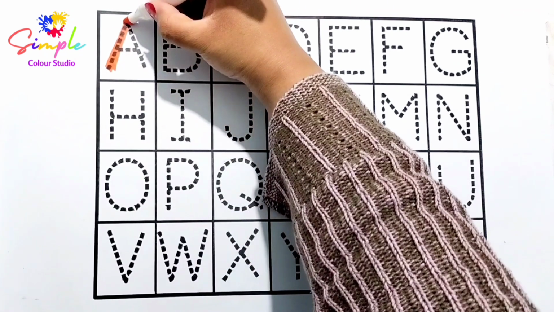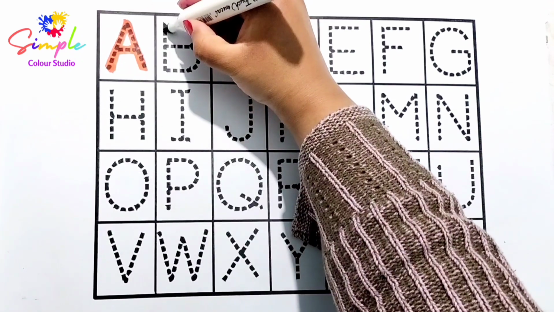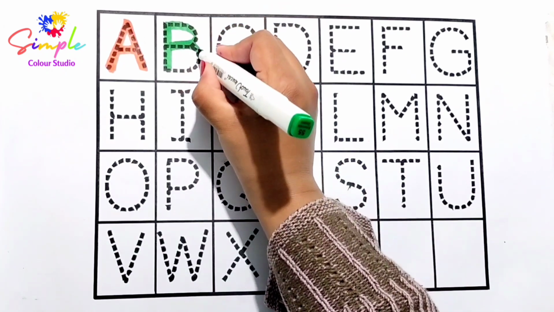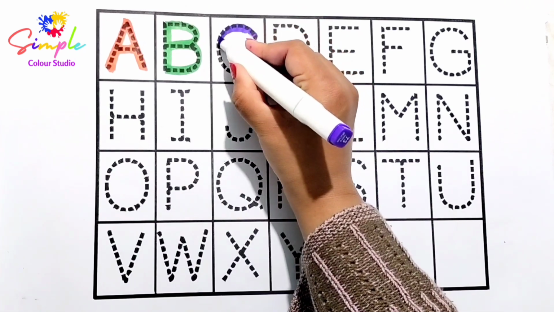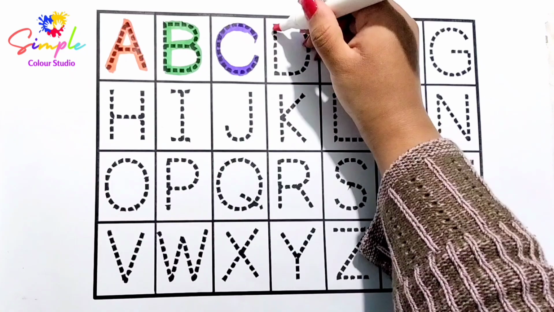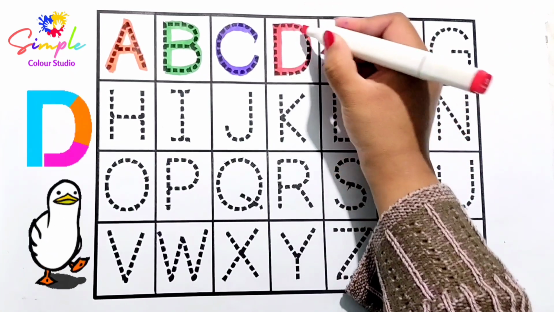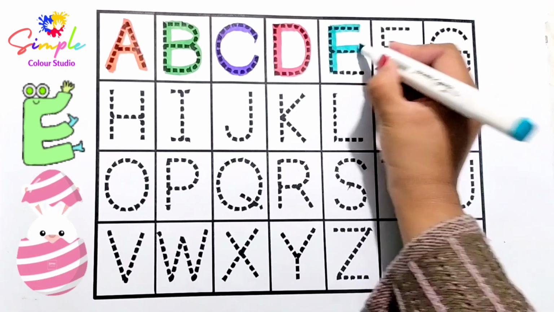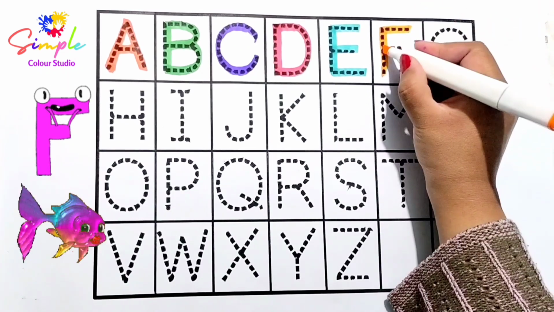A. A is for apple. B. B is for book. C is for cat. D. D is for duck. E. E is for egg. F. F is for fish.